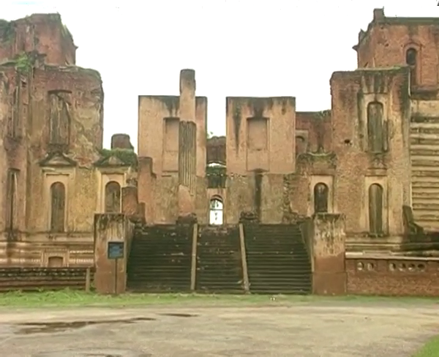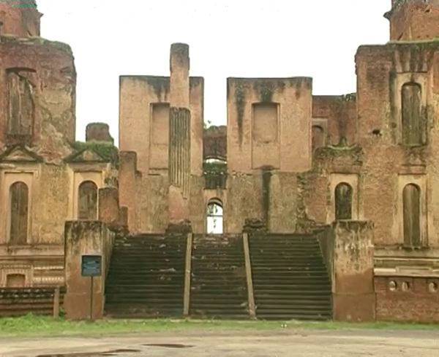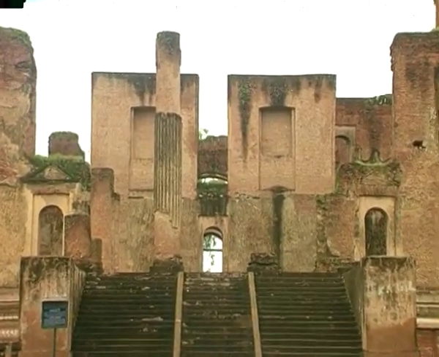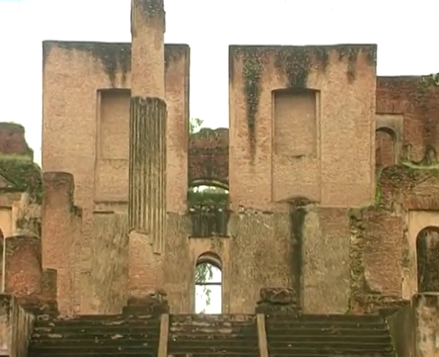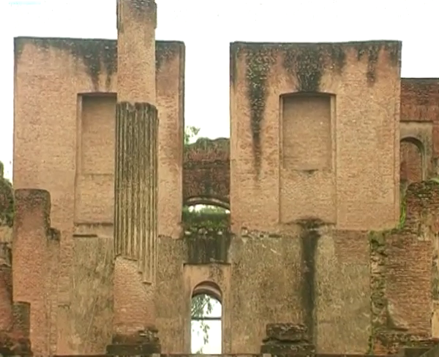The simple yet imposing element of the building was an absolute turn-on. Dilkusha was a solid square building that was imposing due to its verticality.